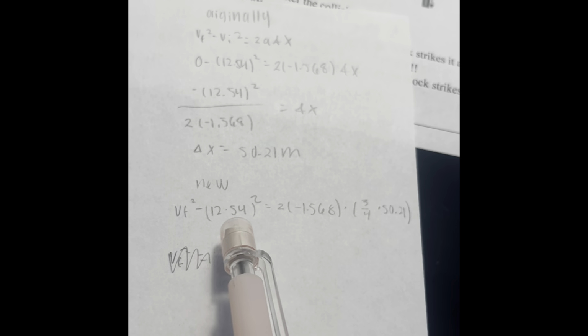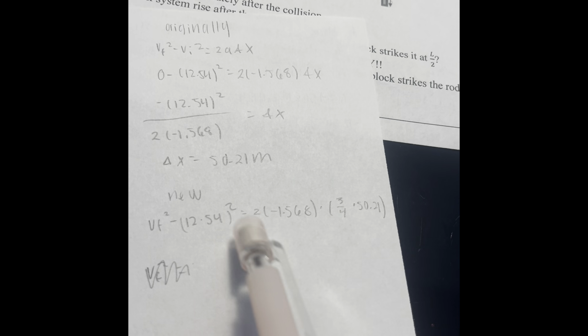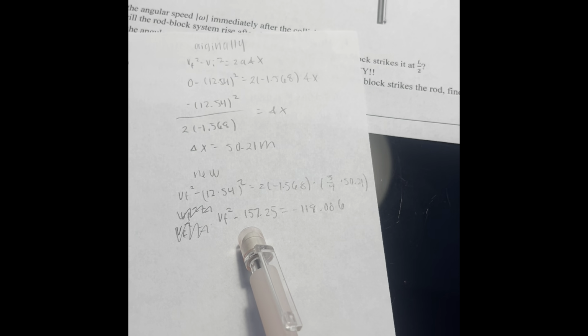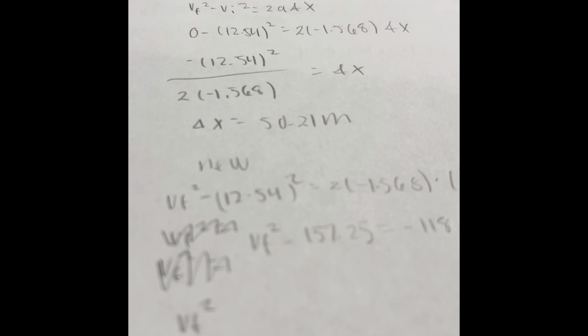Actually, I'm going to distribute the square, and then simplify the right hand side. vf squared minus 157.25 is equal to negative 118.086, and then I'm going to isolate for vf squared by adding 157.25 to both sides, and I get 39.36.